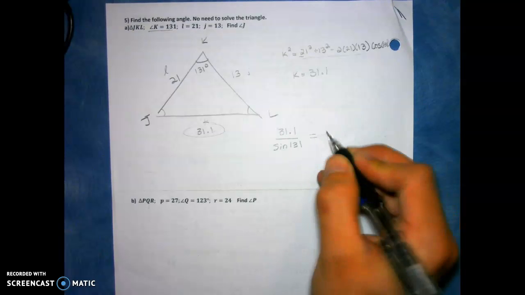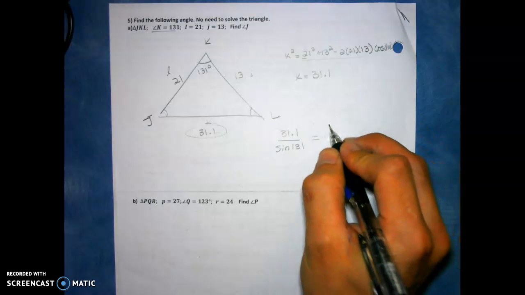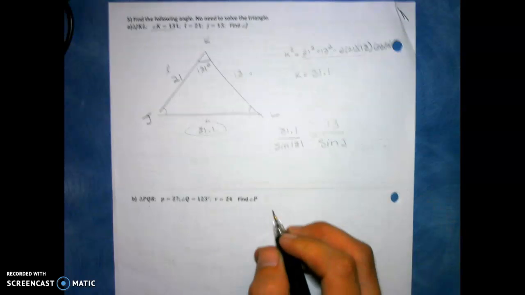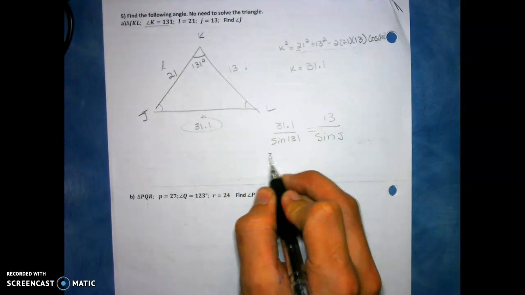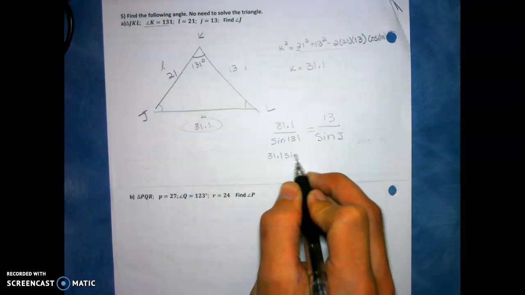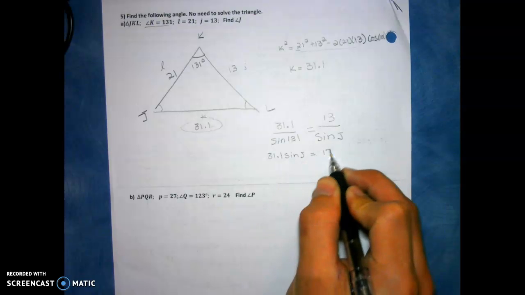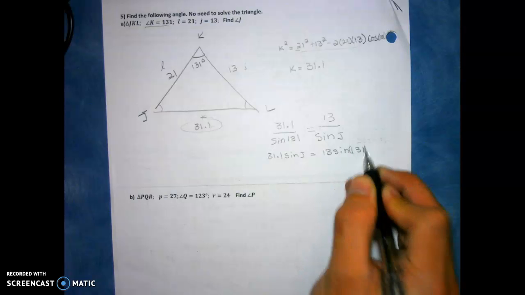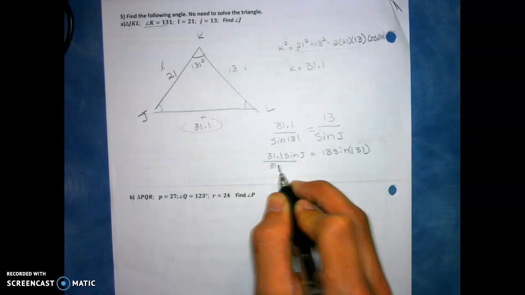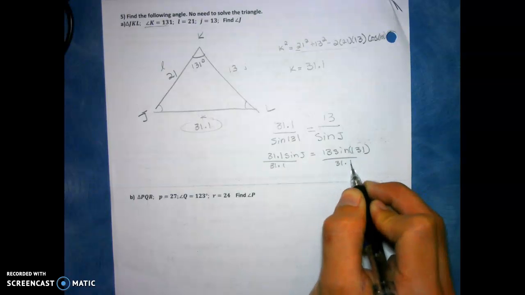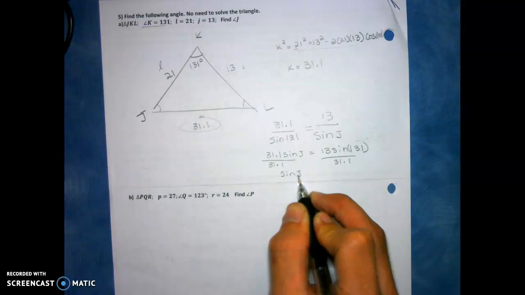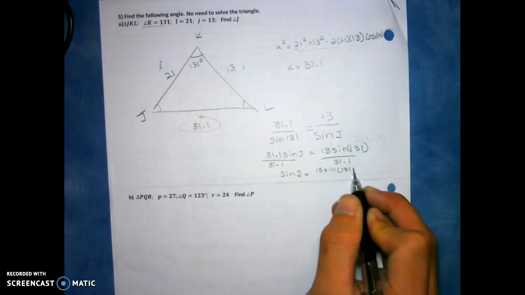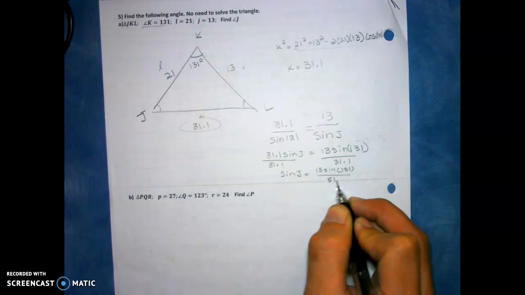So we're going to set this equal to, let's solve for J first, so it would be 13 over the sine of J. Okay, I'm going to cross multiply, so I get 31.1 times the sine of J is equal to 13 times the sine of 131. Okay, I'm going to divide by 31.1, divide by 31.1. I get the sine of J is equal to 13 times the sine of 131 over 31.1.